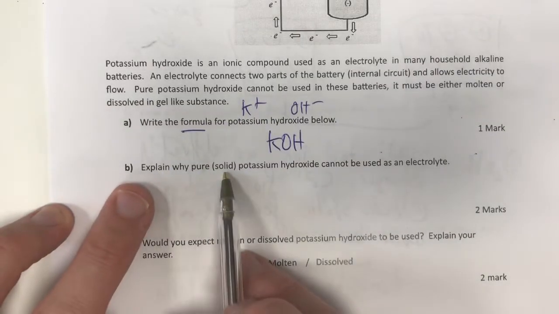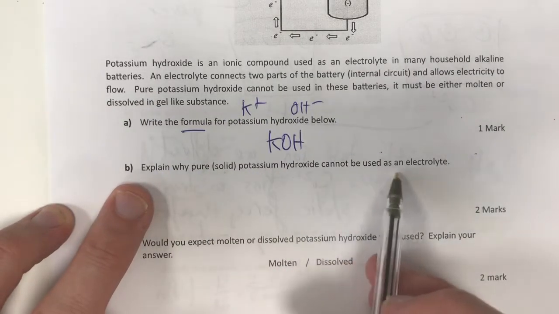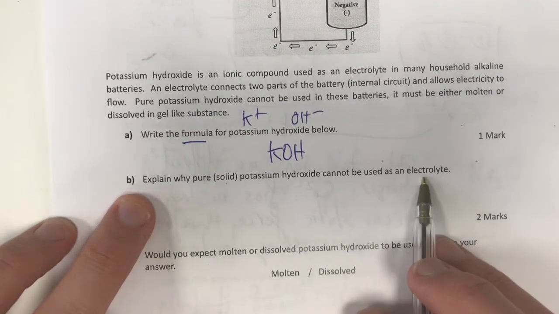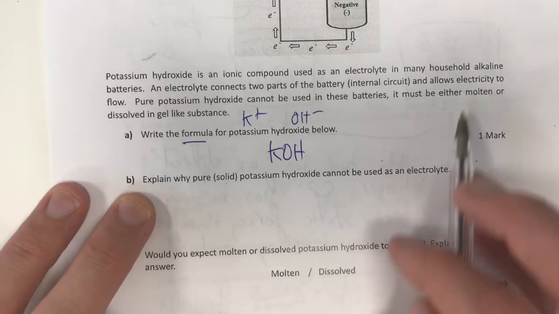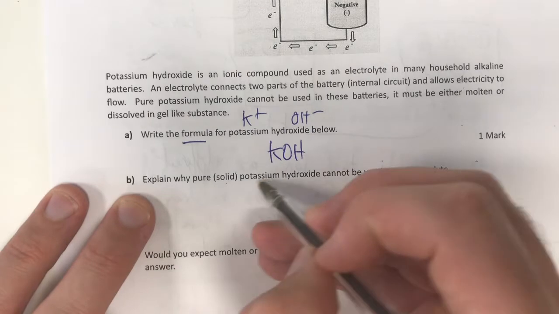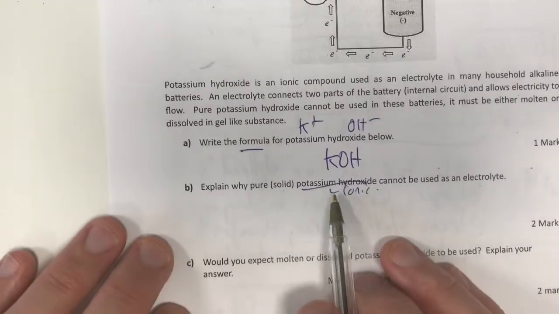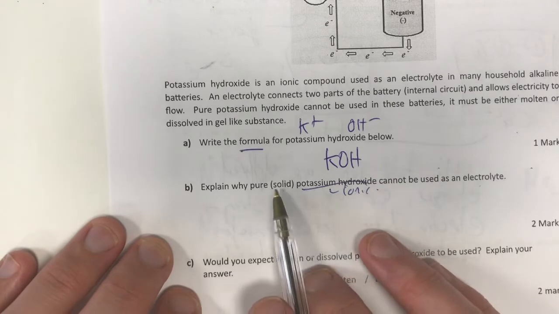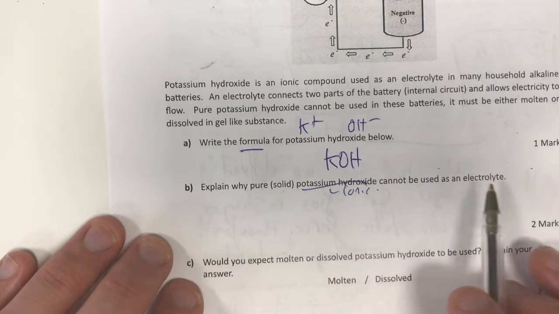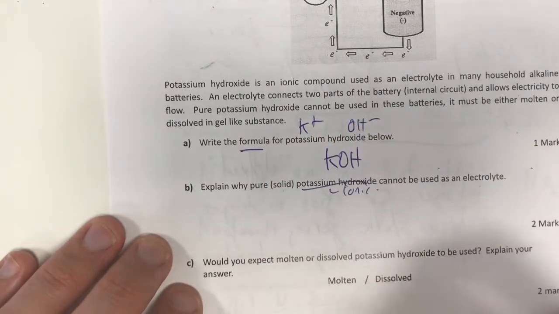Explain why pure, solid potassium hydroxide cannot be used in an electrolyte. All right, what does an electrolyte need to do? It needs to allow electricity to flow. What is solid potassium hydroxide? That's an ionic compound. So therefore, we need to go with why a solid ionic compound would not be able to be used. Because it can't conduct electricity.